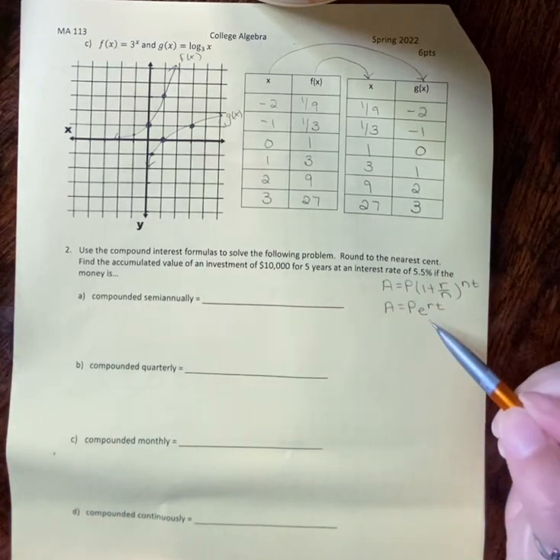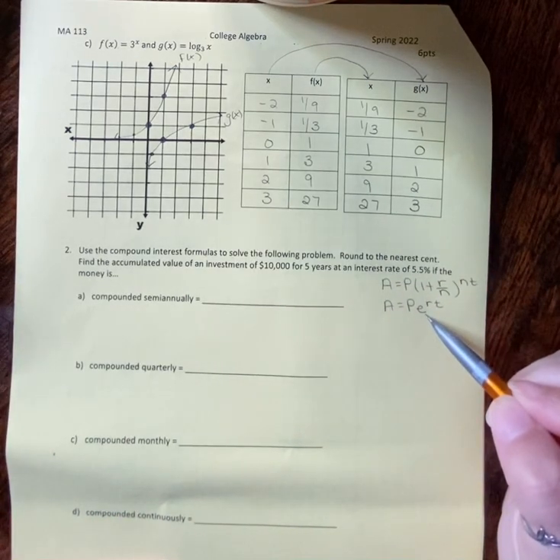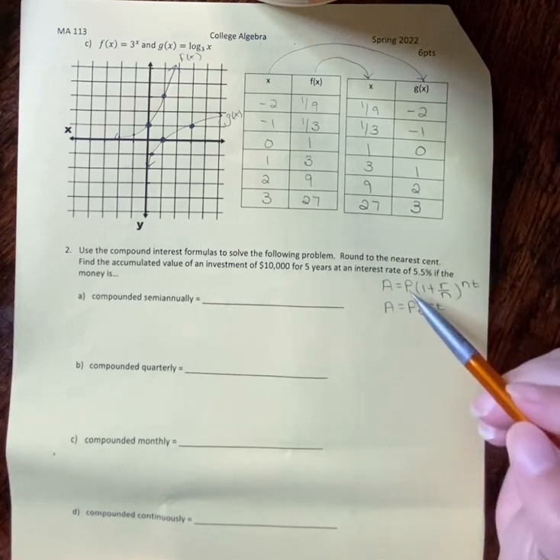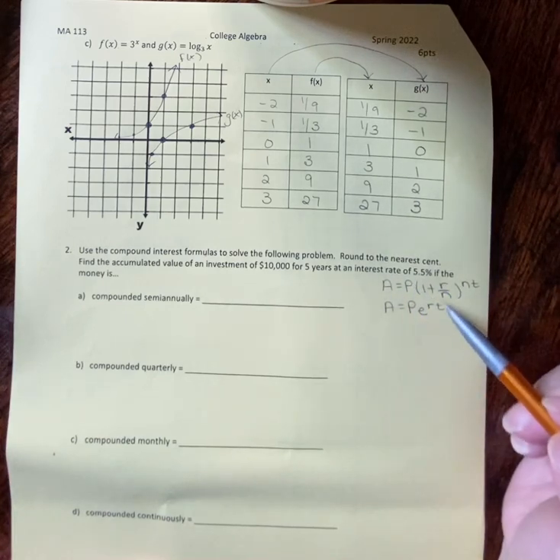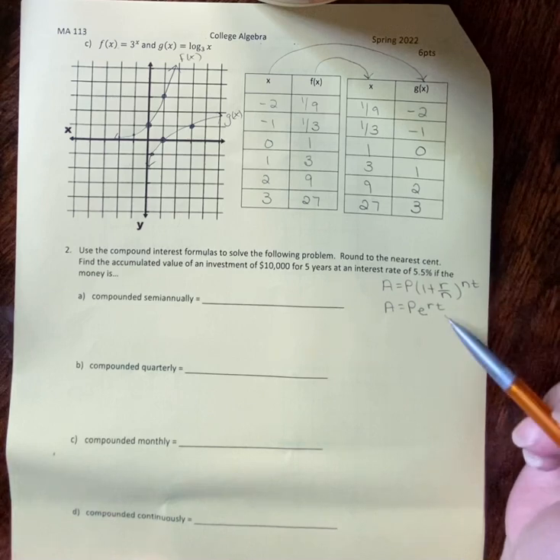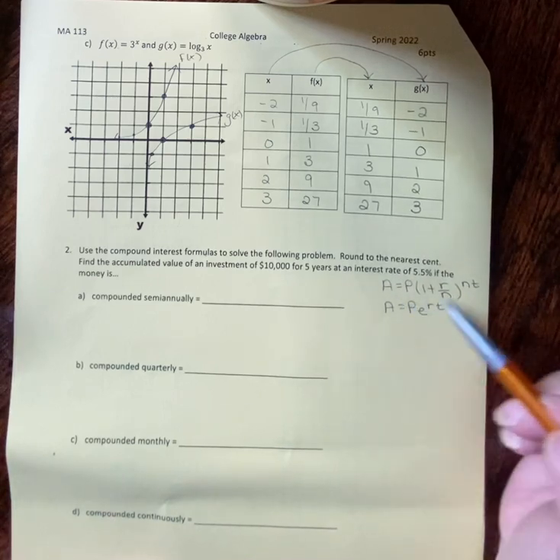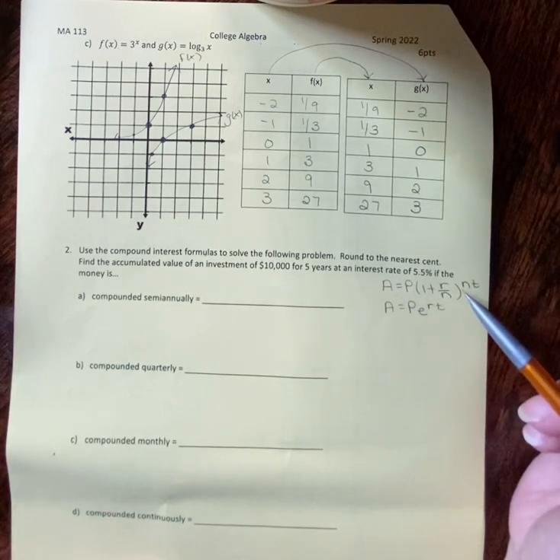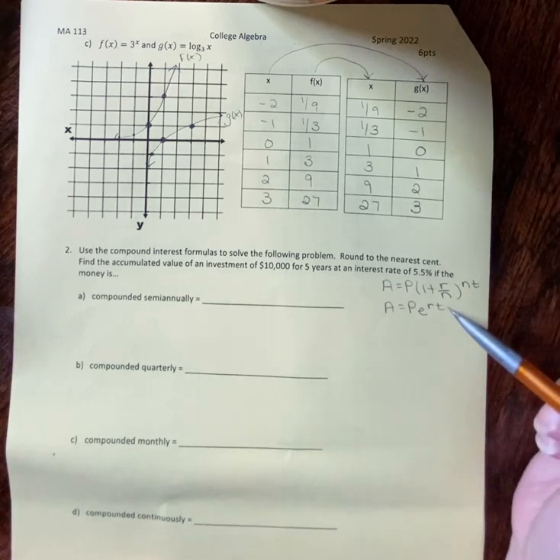And remember that e is the number e. That's not another variable. The rest of this means that your P is your principal, your r is your rate, your t is your time in years, and the n in this first one tells you how many times you compound it in a year. And this bottom equation is your compounding continuously.